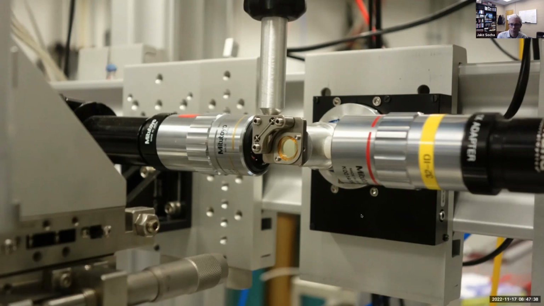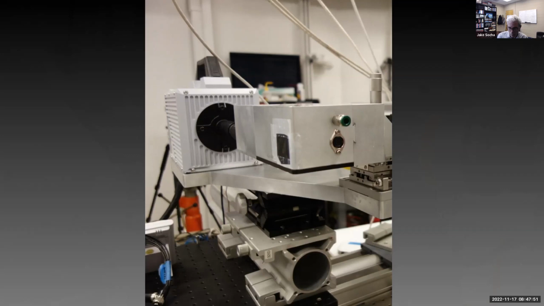But typically we've stopped using this in the past couple of years. You can see that this is just a microscope optic, and then an empty tube, and then the camera is behind this piece of metal here that you can't see. The scintillator was out there recently.